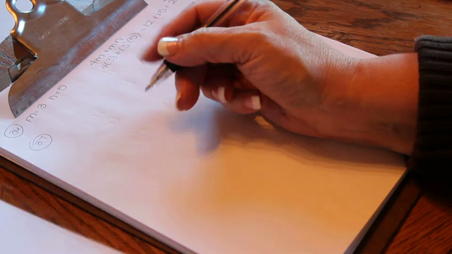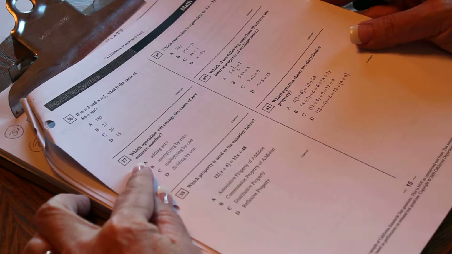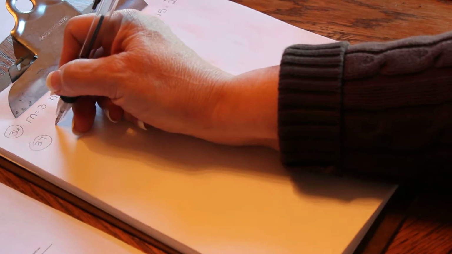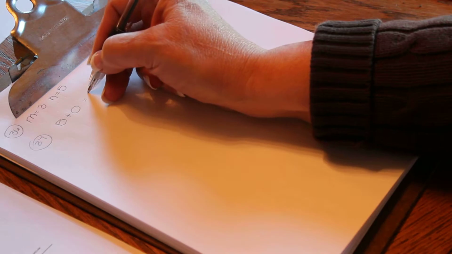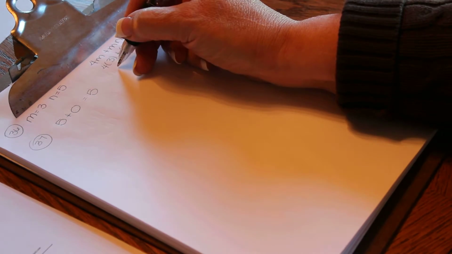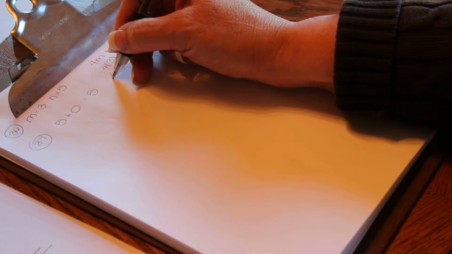37. Which operation, see the words, which operation will change the value of any non-zero number? So let's take the number 5. The first thing they said is add 0. That didn't change the value, it's still 5. Multiply by 0. 5 times 0 is 0. That changed the value, that's probably the answer.